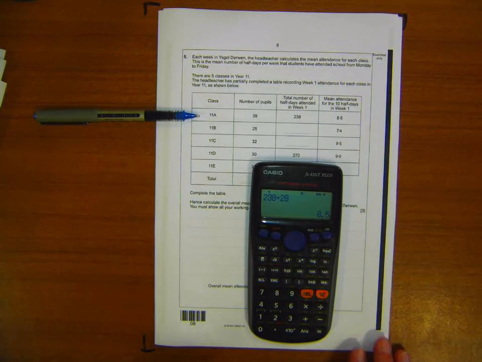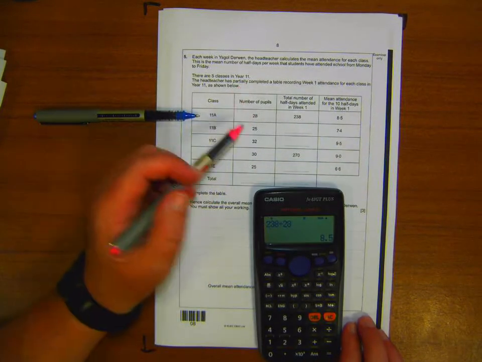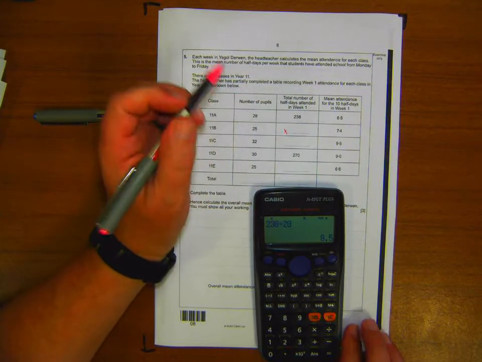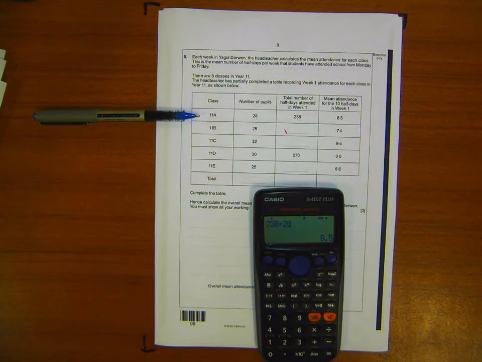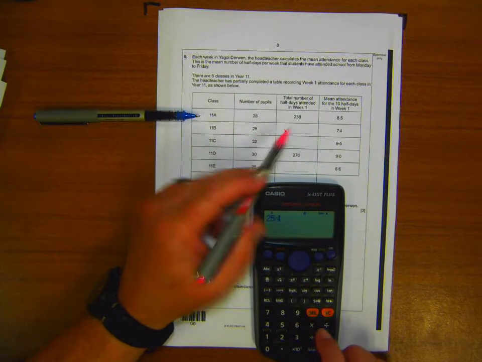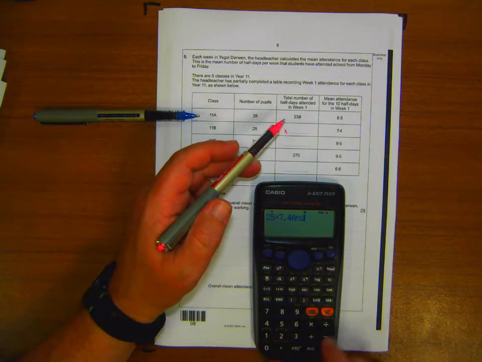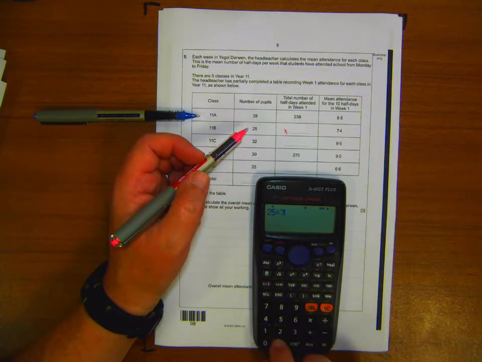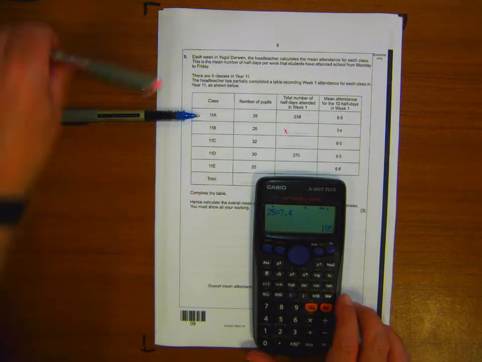We do. So in order to work out what that one there is, do you times them together? Instead of dividing, it's the reverse. Yeah, it's the reverse mean that we were doing last week. So to get that, I'm going to do 25 times 7.4 equals 185.